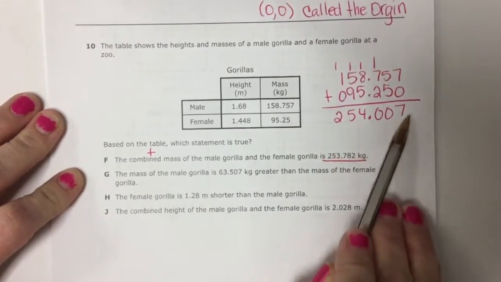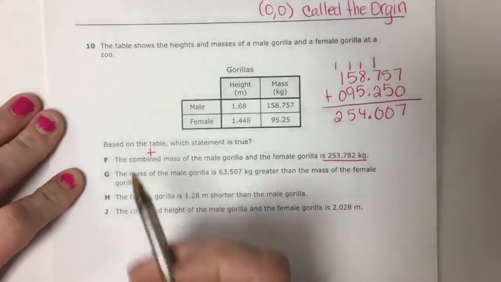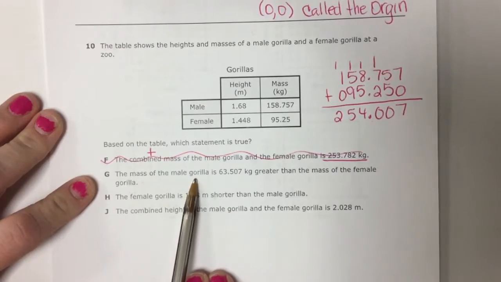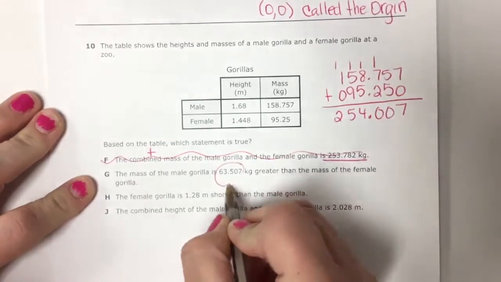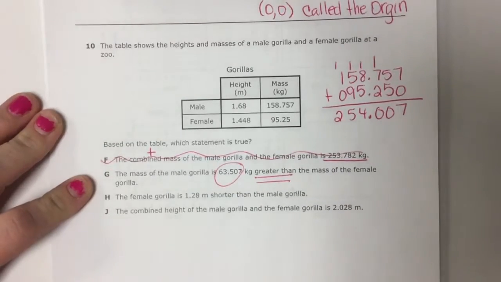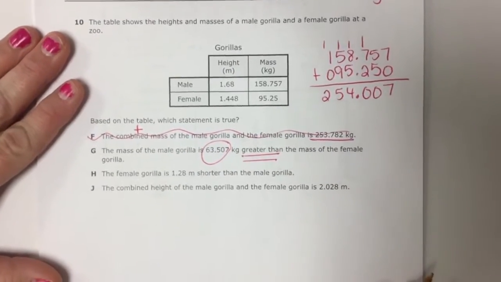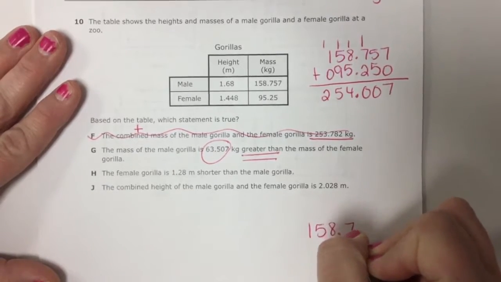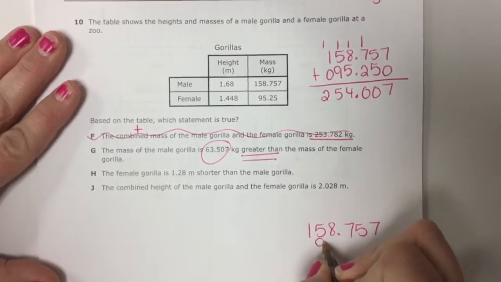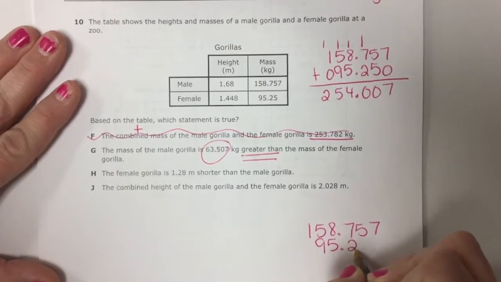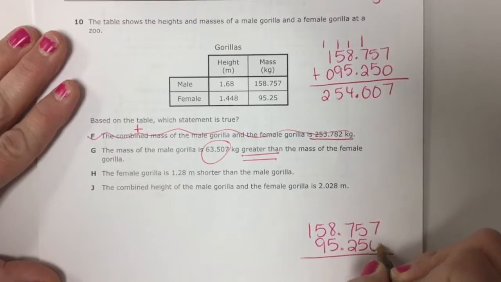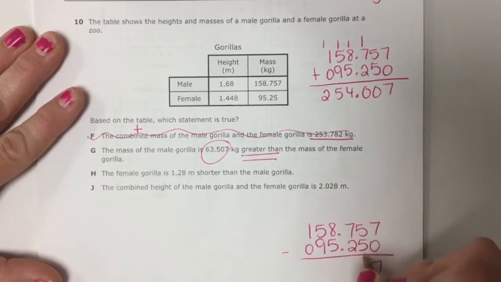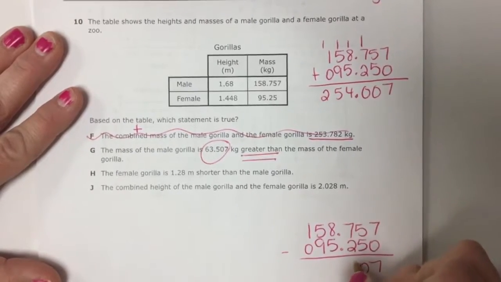Okay, I could have stopped right here because I saw that this one's not going to be right. So that F is gone. G, the mass of the male gorilla is this much greater than. So if I'm looking at greater than, I'm going to not add, but subtract the mass. So 158.757. And same thing, we have to make sure that we line up the decimals, fill in the holes. Okay, 7 minus 0 is 7, 5 minus 5 is 0, 7 minus 2 is 5.